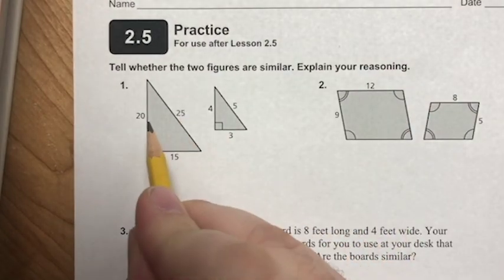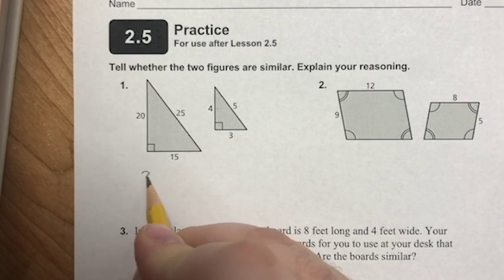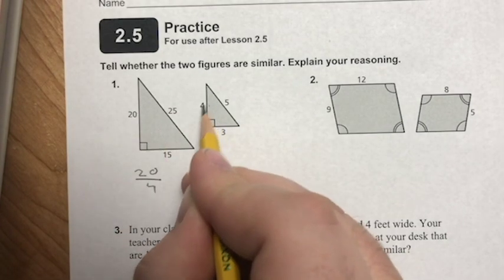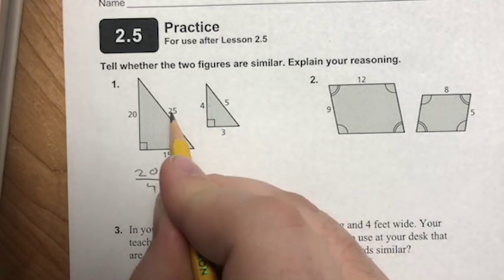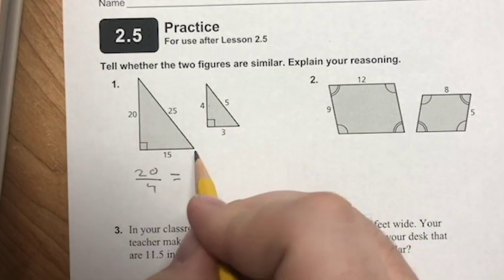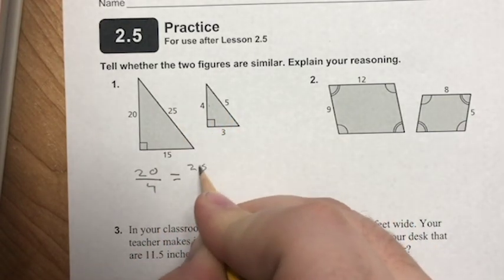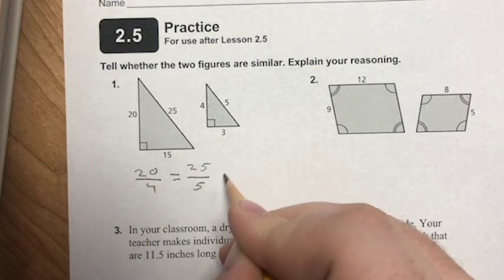Just by looking at this picture, it looks like these two sides are proportional, so I'm going to write it 20 over 4. This 20 is proportional to this 4, and we're going to put an equal sign. Then since these two are my hypotenuse, I'm going to do the same thing, 25 over 5. And lastly, I'm going to do the same thing with these two.